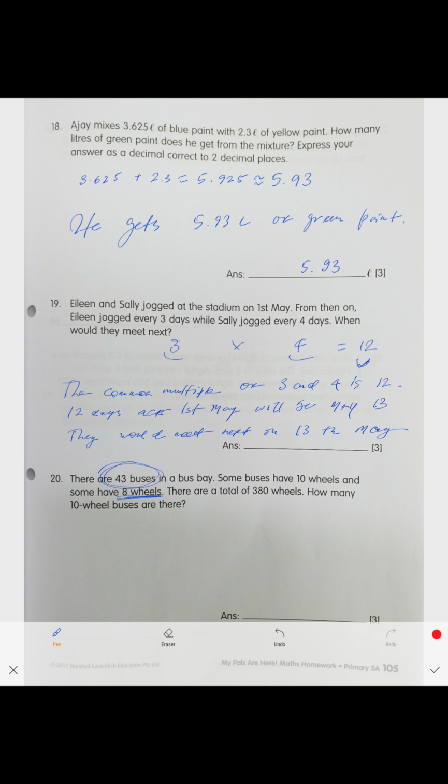Then how many total wheels would be there? Okay, I will write it for you. So assume that all 43 buses have 8 wheels.